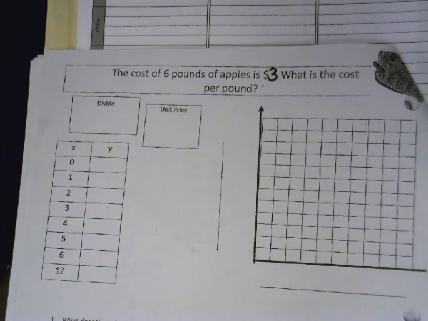So let's pause for a second. Some of you do have it right. Some of you got it wrong, but I didn't tell you which. So listen up. What is the cost per pound? I have 6 pounds, and it only cost me $3. So does your answer make sense? No, it does not. Which means you plugged in the numbers wrong.